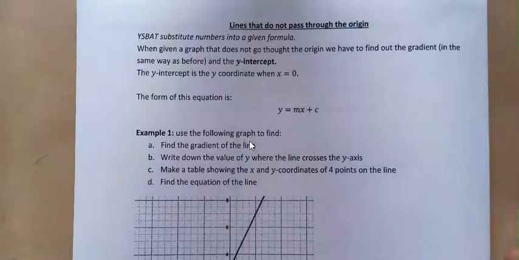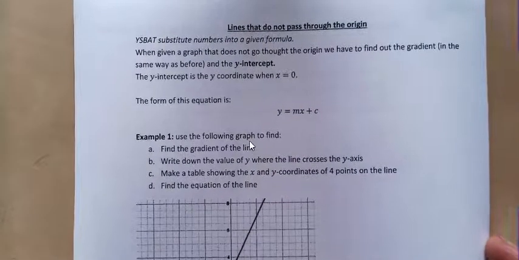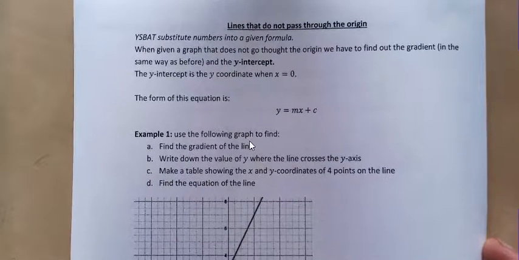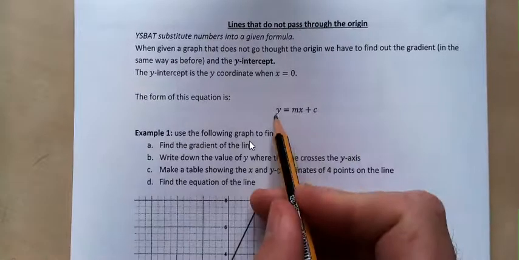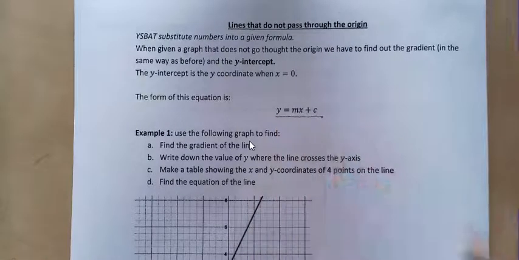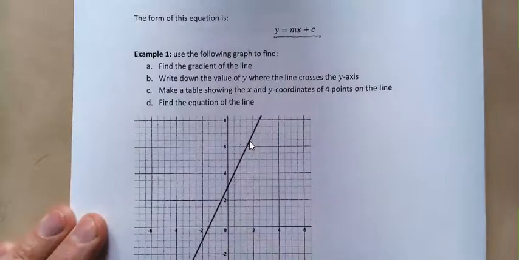Okay, this is year 10 maths. We are still in unit 5, and this is called lines that do not pass through the origin. A better name for this wee video would really be y equals mx plus c lines, because we're looking at this formula and how it relates to these straight line graphs as we see them.